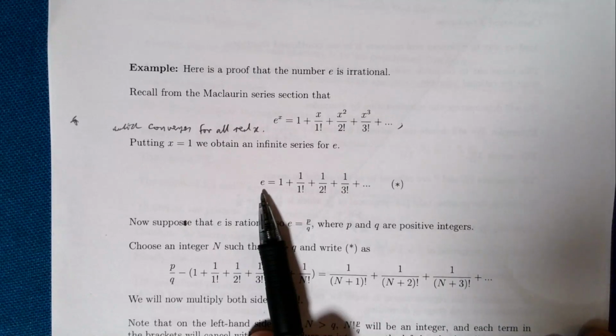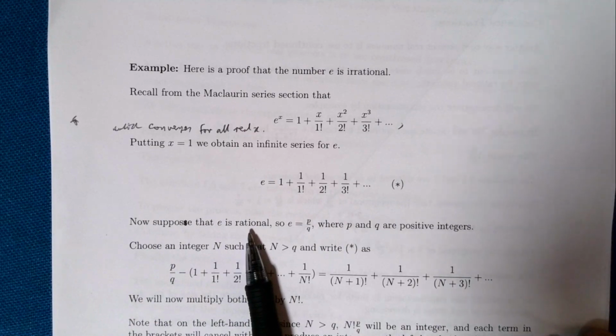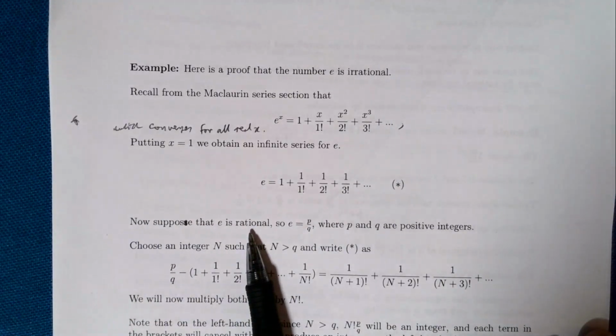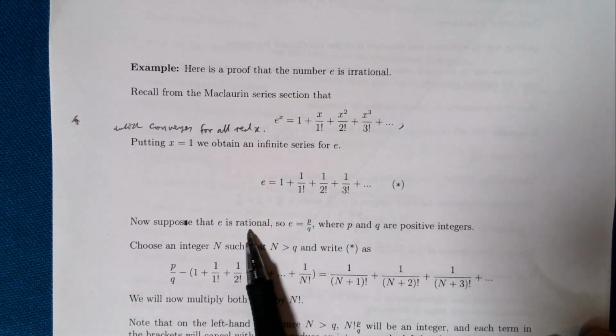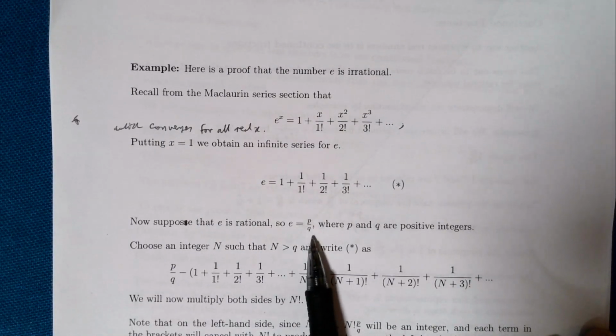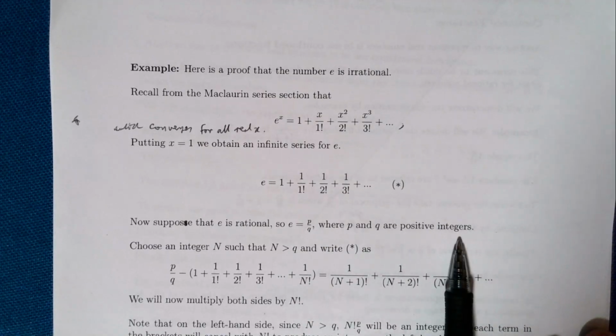Now we're going to prove that e is irrational, and as we've done in all the earlier proofs, we do this by contradiction. So I'm going to suppose that e is a rational number, and that's going to hopefully lead us, with a bit of hard work, to a contradiction. Now if e is rational, then I can write e as p over q, where p and q are positive whole numbers, integers.